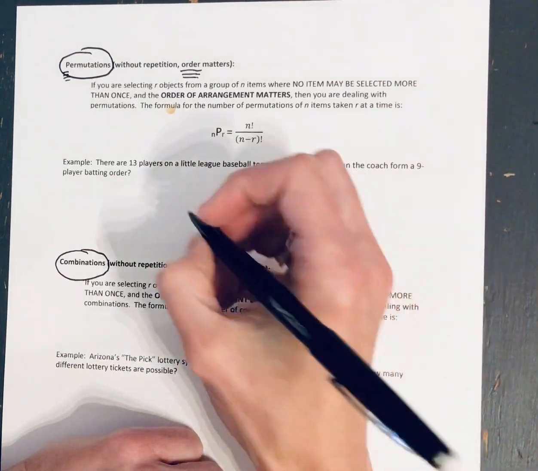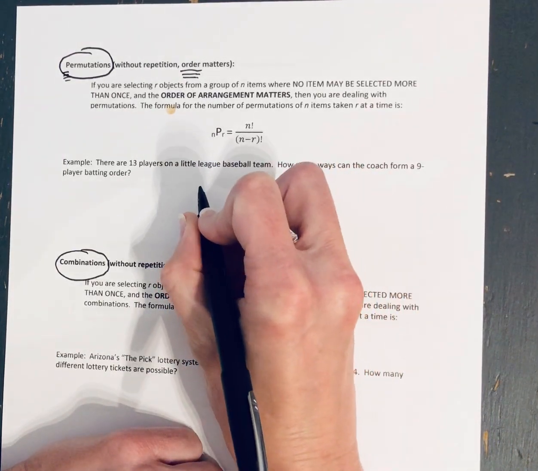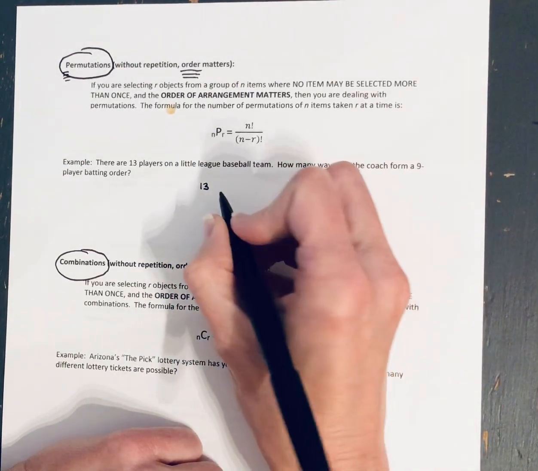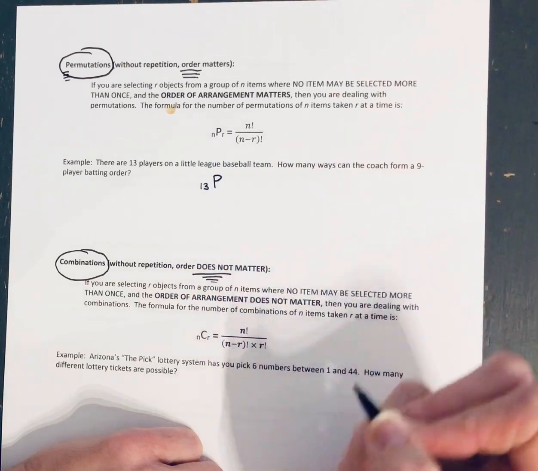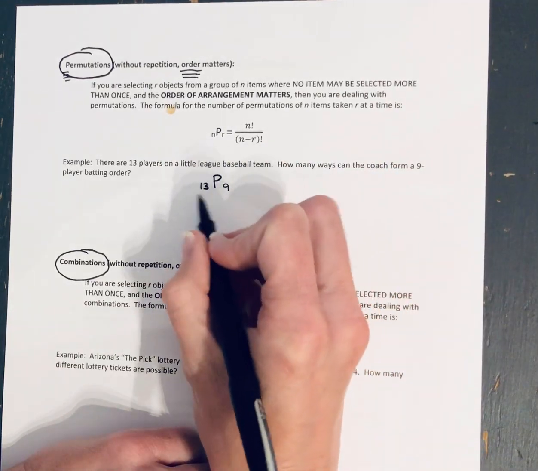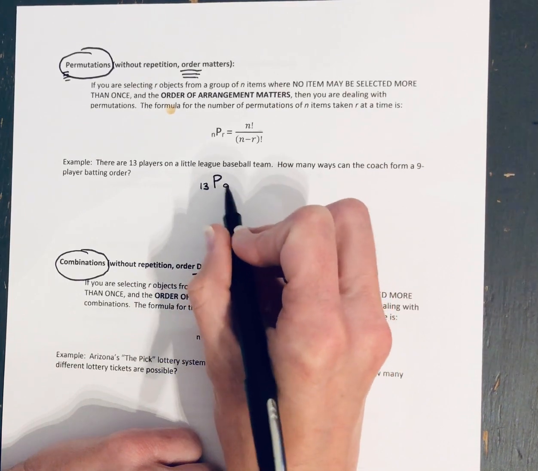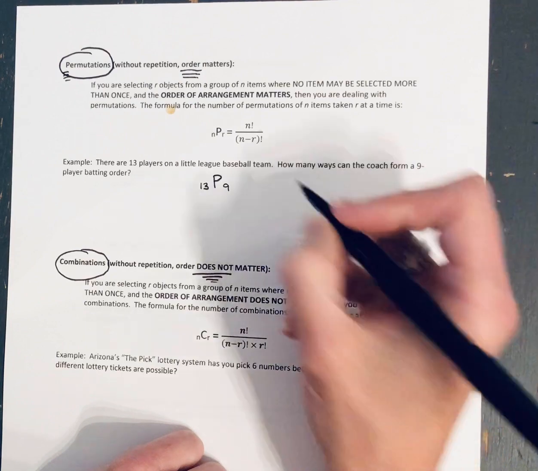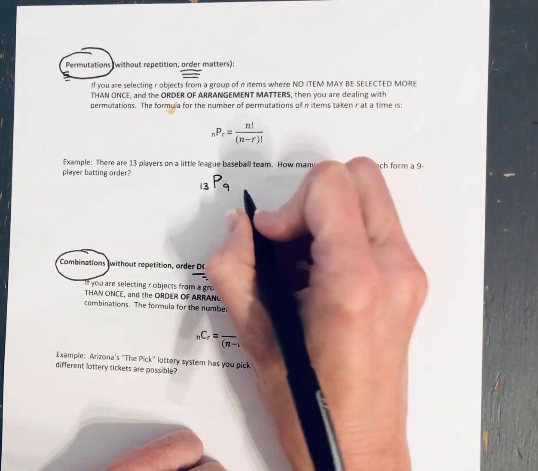Recognizing this as a permutation question, we have 13 items and we want to permute them 9 at a time. The bigger number is always over here, and then we're placing that many of them. We could do this by hand using the formula.